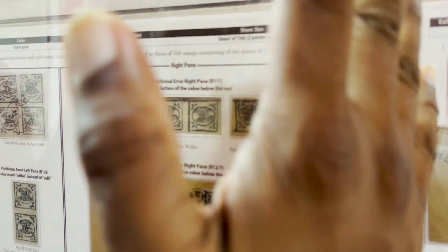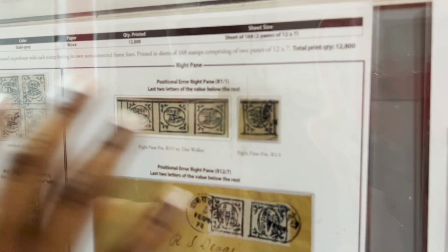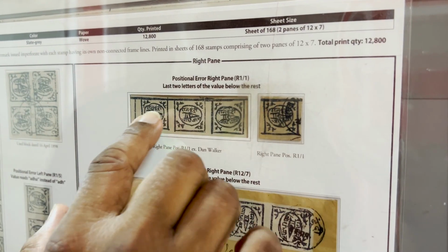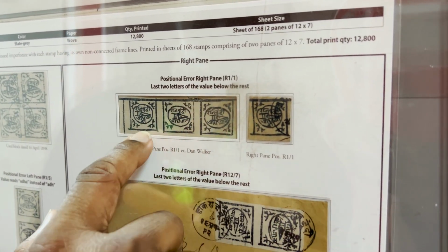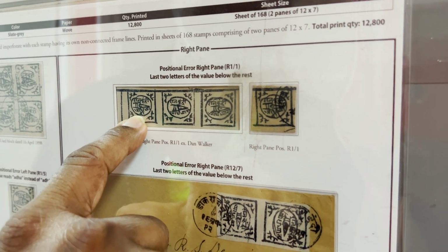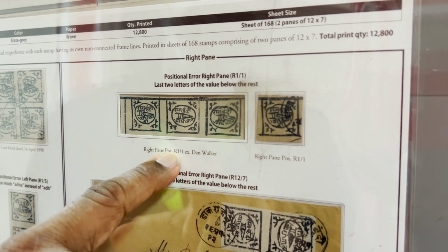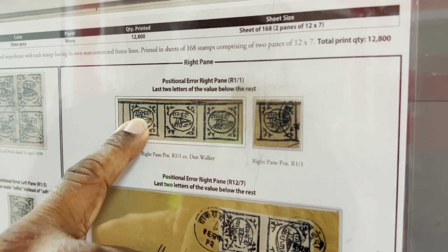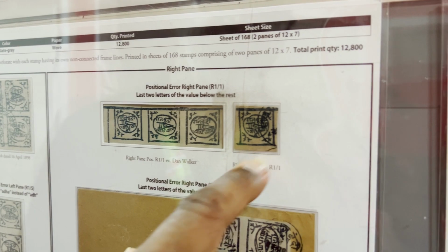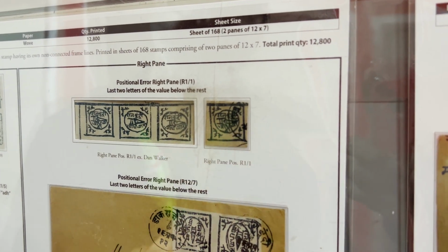And then, these were printed in 2 panes. The sheet had a left and a right pane. This is the left pane, this is the right pane. Again, positional errors, last two letters, Na is on the bottom. This happens on the right pane in row 1, position 1. And that's the same error, row 1, position 1 used.